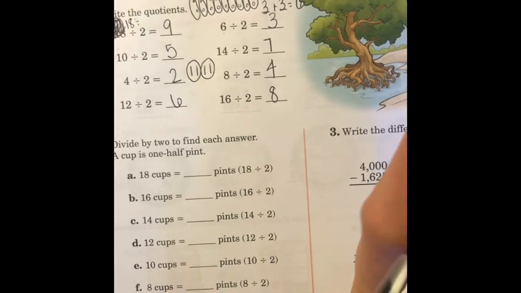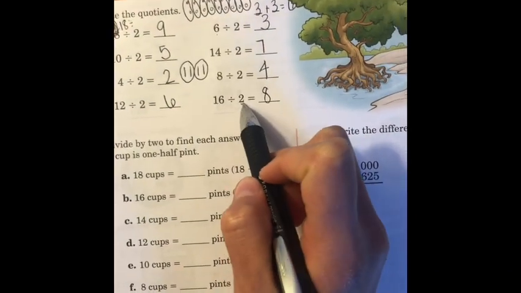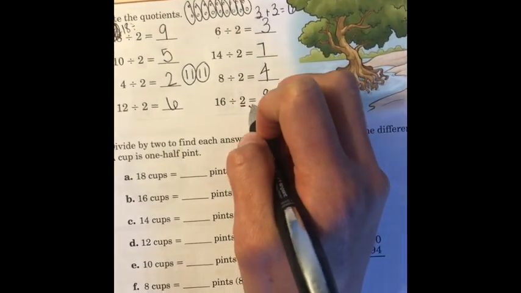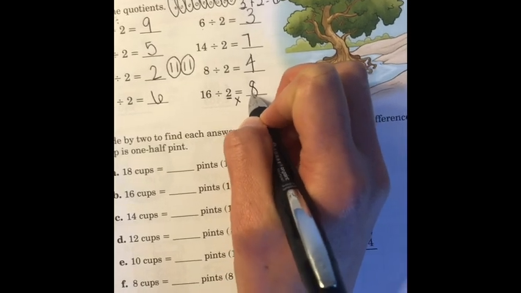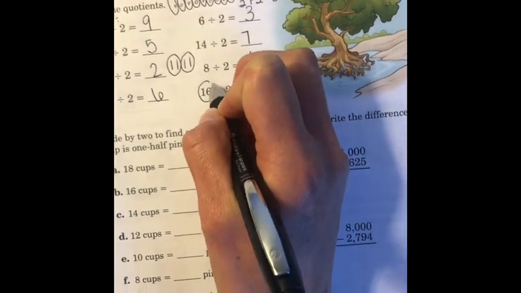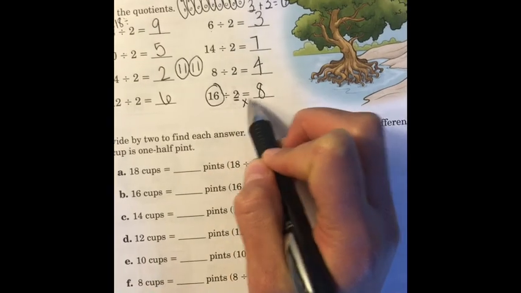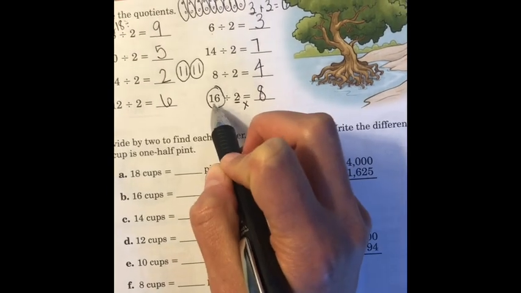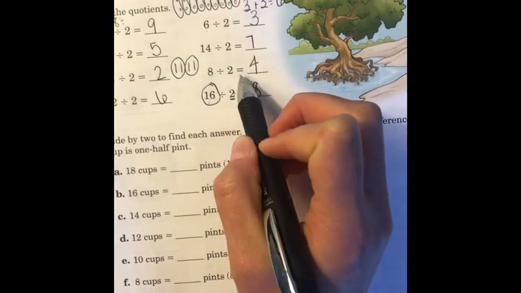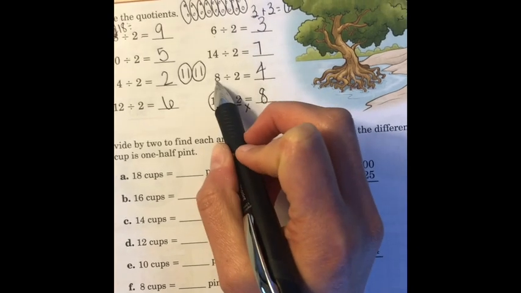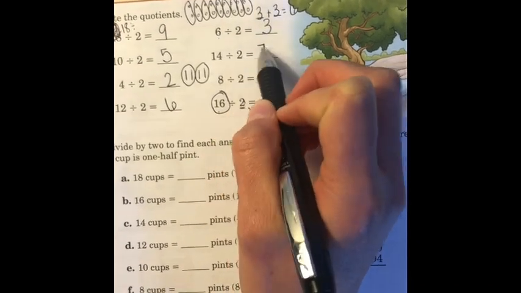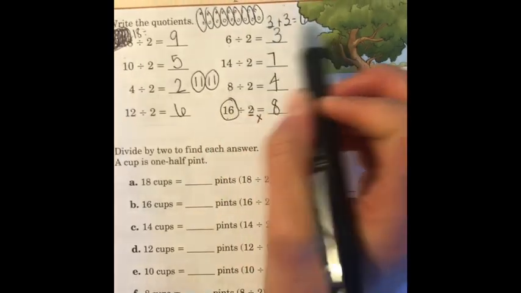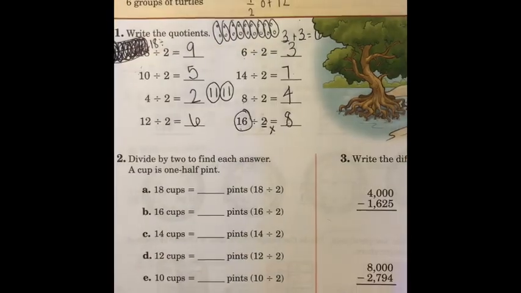A way to check your work as well: if you take this 2 and multiply it by this number, you should get that number. So 2 times 8 is 16. 2 times 4 is 8. 2 times 7 is 14. All right, so on and so forth. So that's a way to check your work as well.